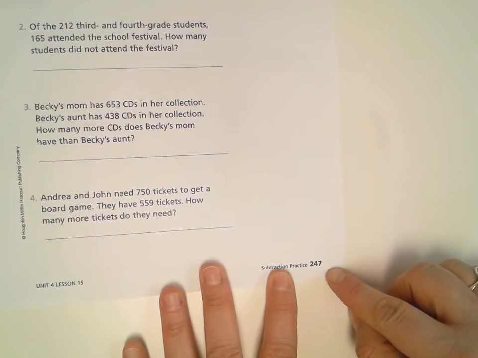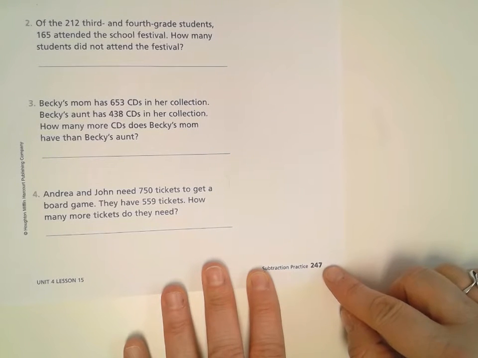So you're going to start with page 247. So find that for me. You can pause me if you aren't on that page yet.